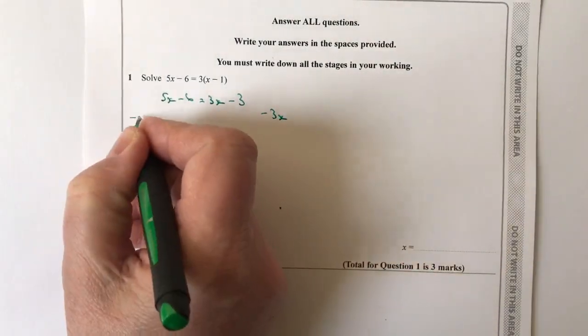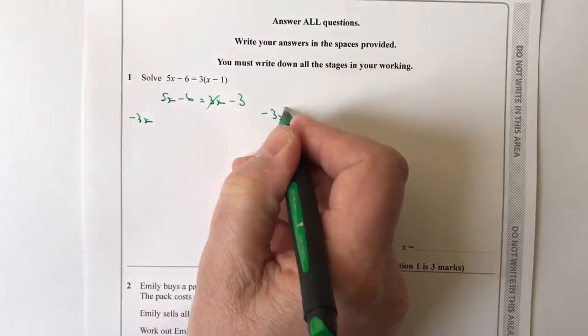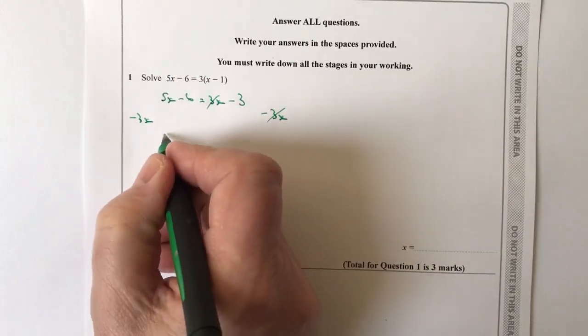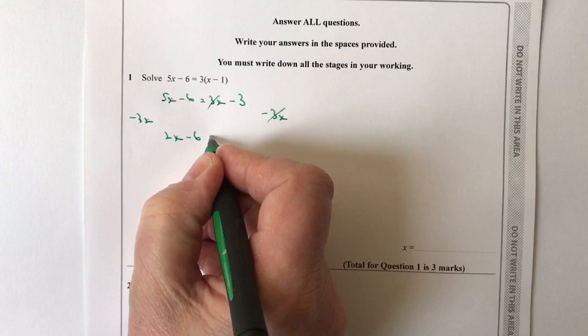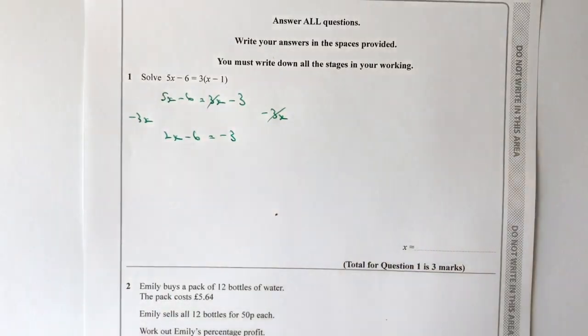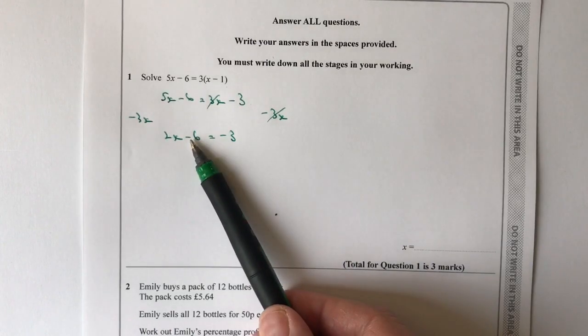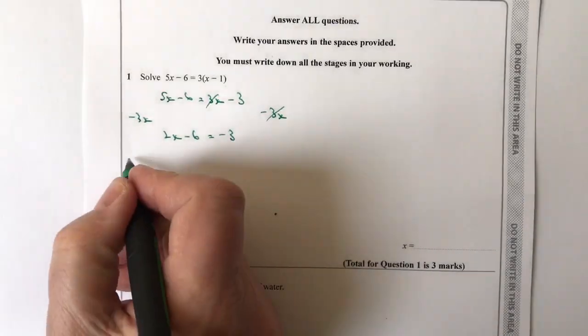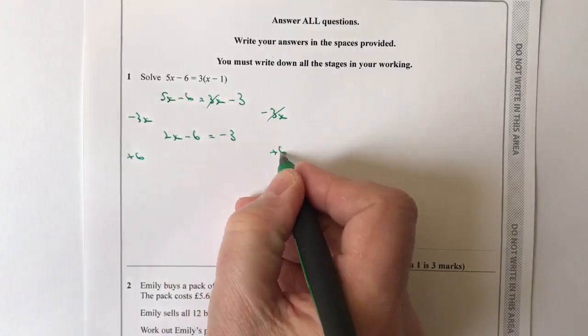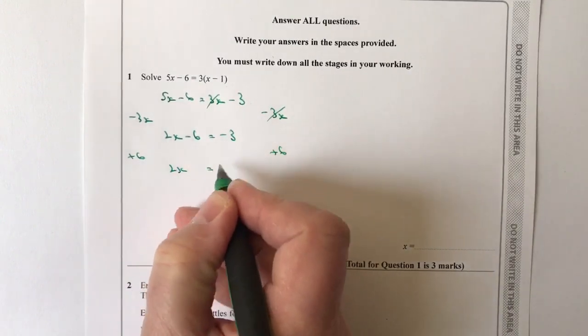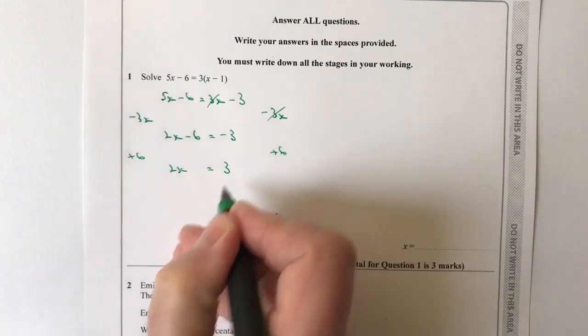So I'm going to minus 3x from both sides. I get rid of that. And on the left hand side I've got 2x minus 6, and that equals minus 3. And then I'm going to add 6 to both sides to get rid of this one. So if I add 6 to both sides, I'm going to get 2x equals minus 3 plus 6 is 3.